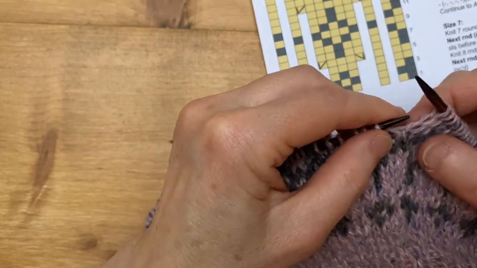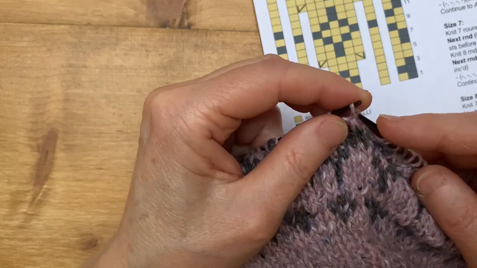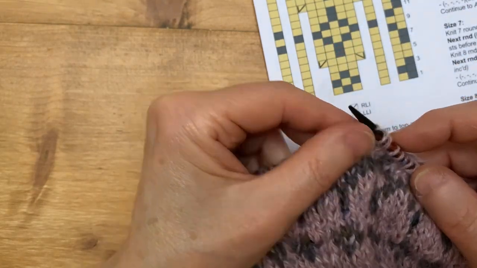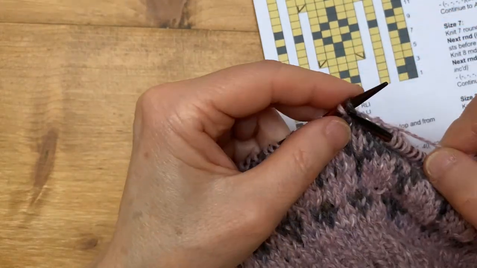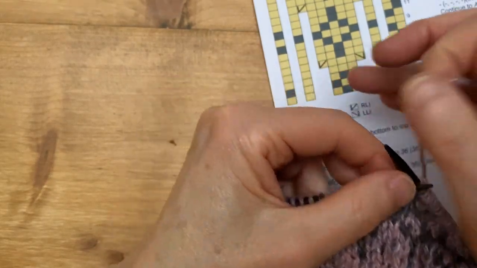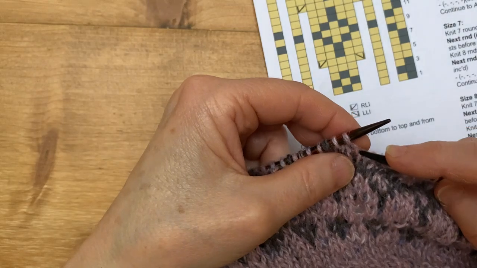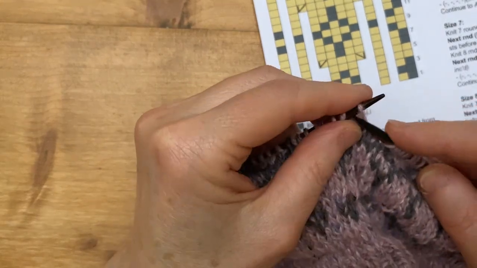Now it's the left lifted loop. So I've got to lift 2 rows below, place it onto the needle, knit into the back loop. 5 stitches. 1, 2, 3, 4, 5. Keep checking the position. And now I'm doing the right leg, lift it up and knit.